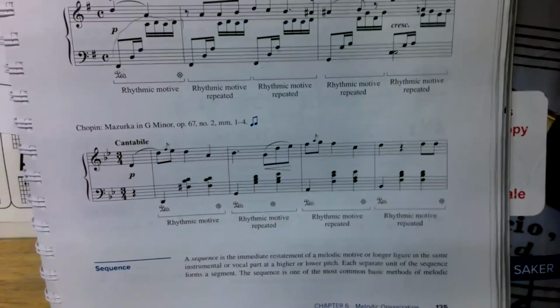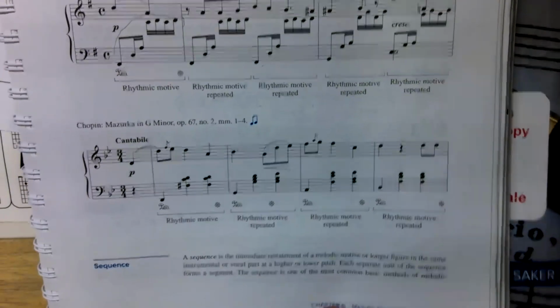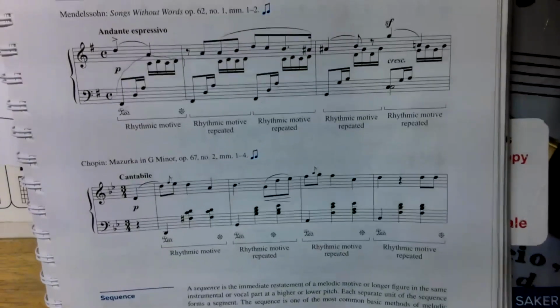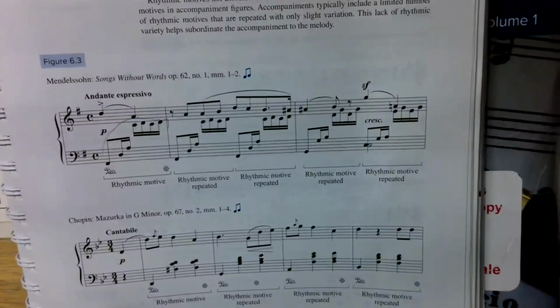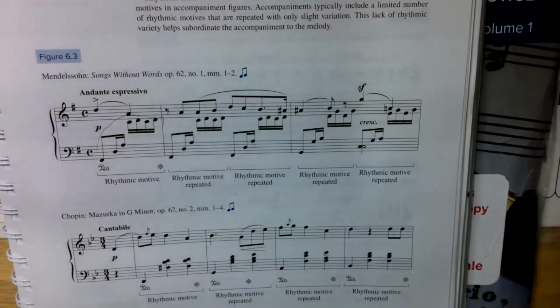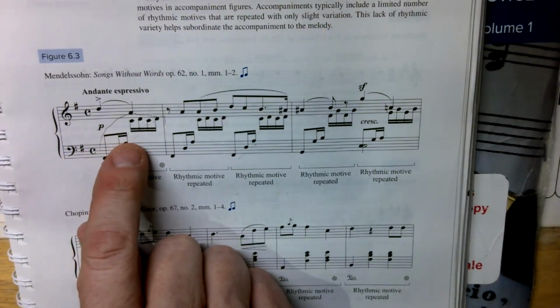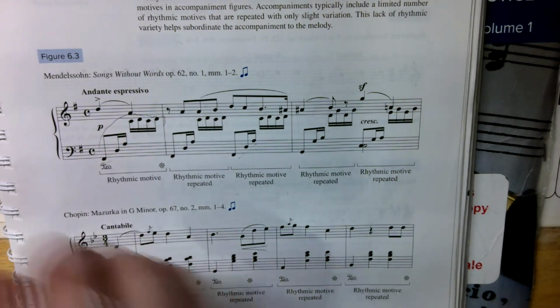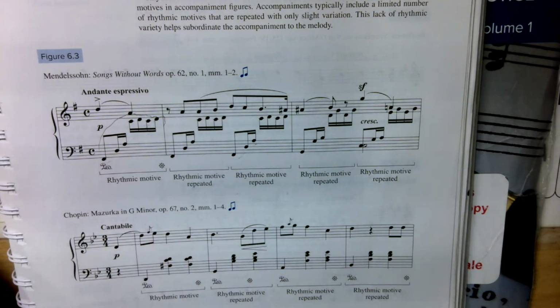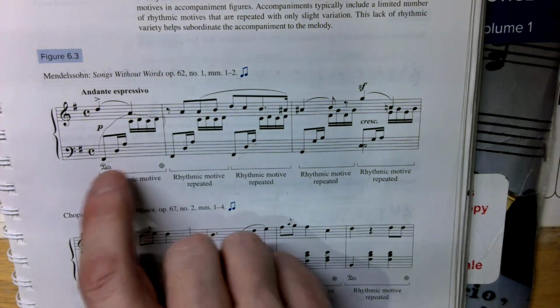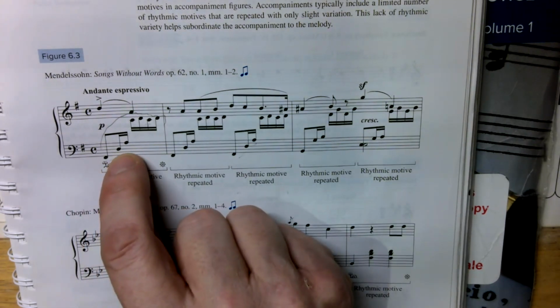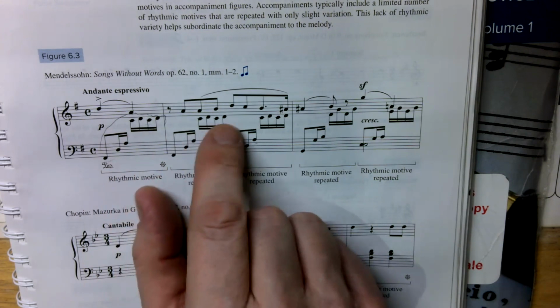We also see rhythmic motives that are not associated with melodic lines. In figure 6.3, we have this Mendelssohn example, and we can see the rhythmic motif is actually in the accompaniment pattern.